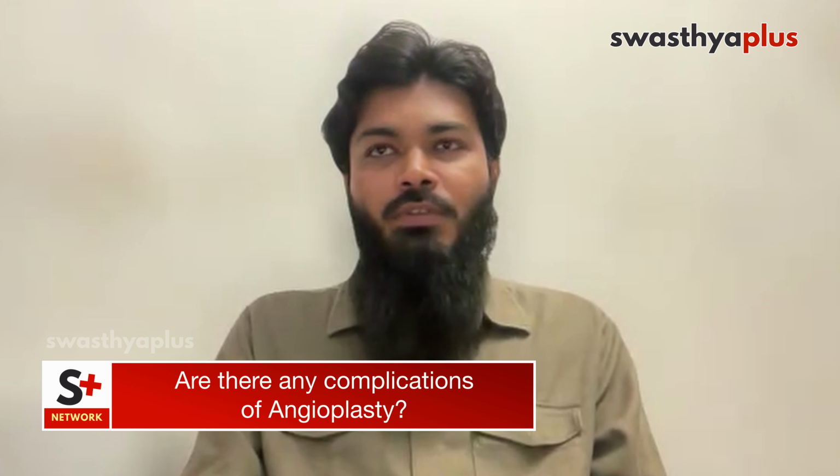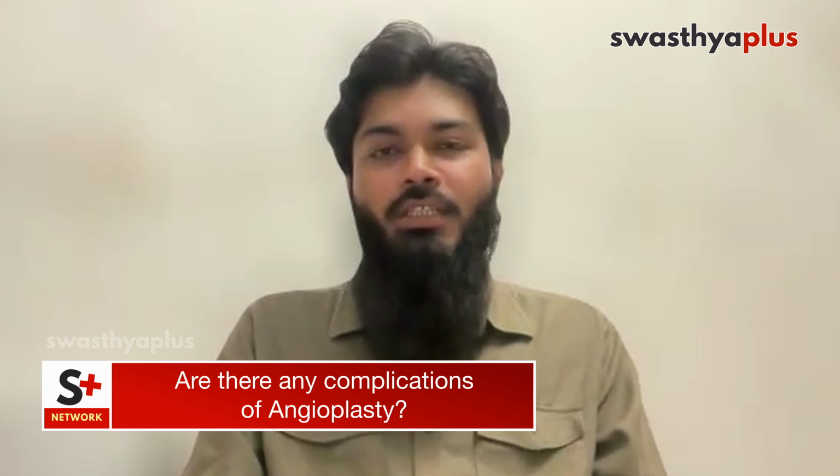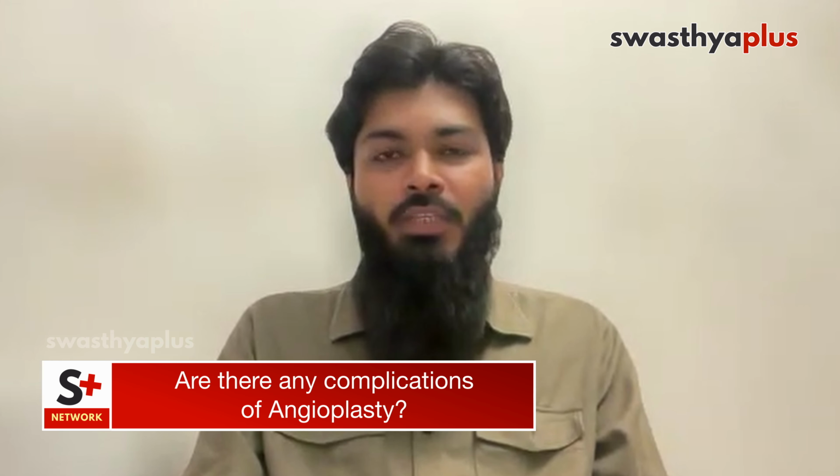Angioplasty is a life-saving procedure, and it is done to treat patients of heart attack. If you don't treat, the patient may land in cardiac arrest, which is life-threatening. So there are very few or almost no chances of any organ damage. Actually, we are protecting the heart, the most important organ of the body. Sometimes complications may occur, but these incidents are very rare.